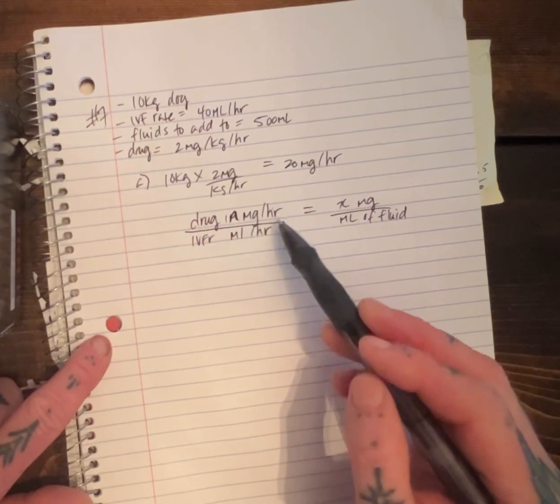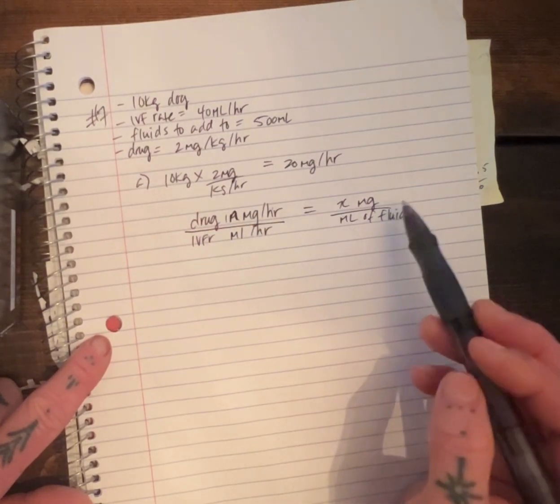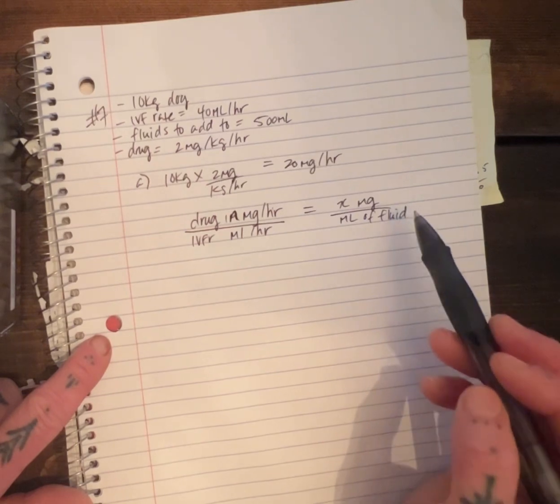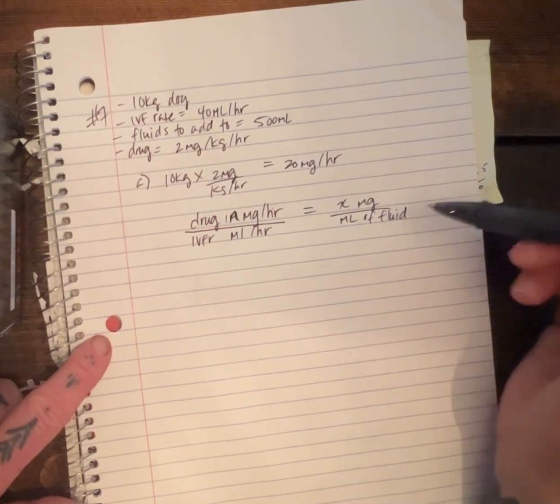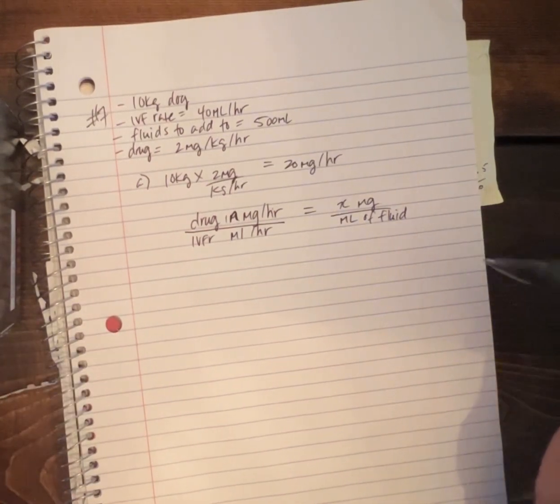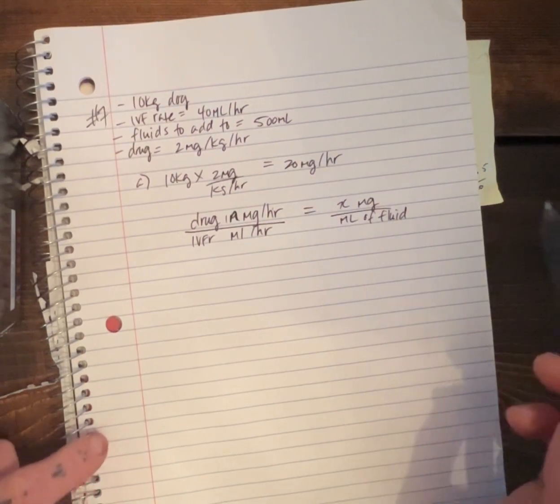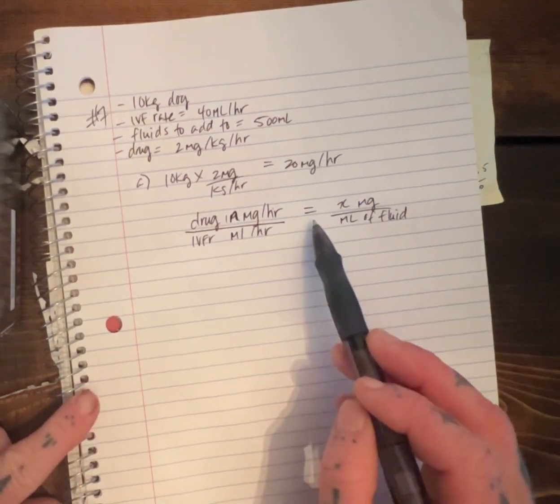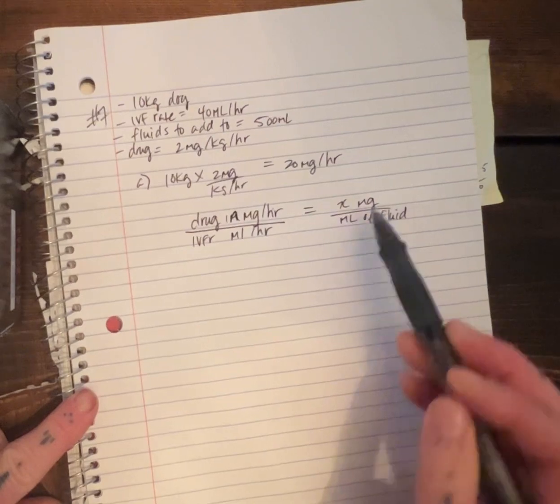So this is the formula, and it's always going to be milligrams per hour over mils an hour, or drugs in mils an hour over mils an hour equals milligrams or mils of the drug that you need over mils of fluid. So in this case, it's milligrams. So on the top of our formula, we have milligrams and milligrams and mils and mils.